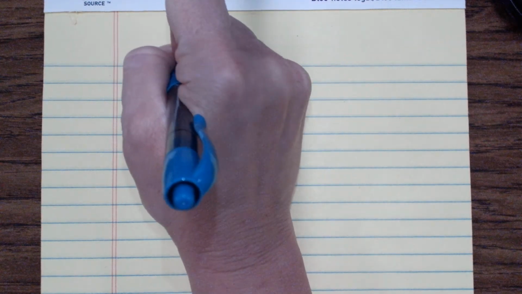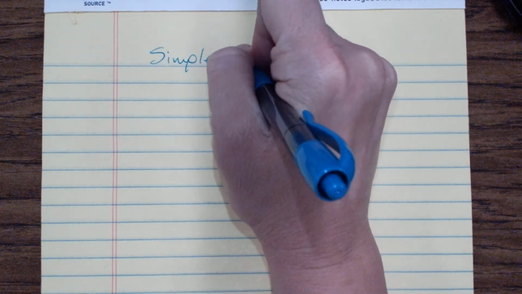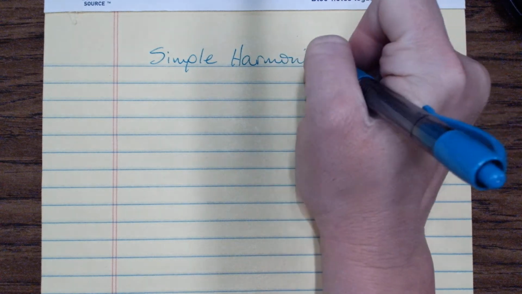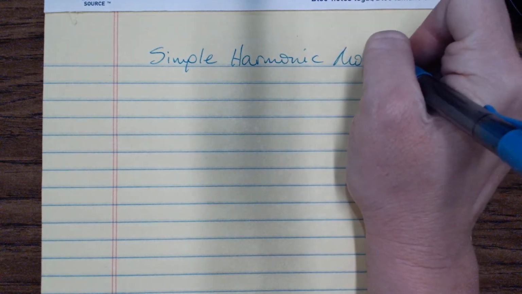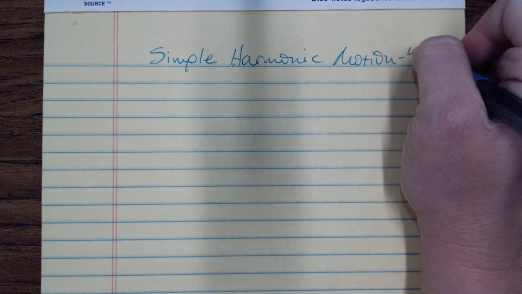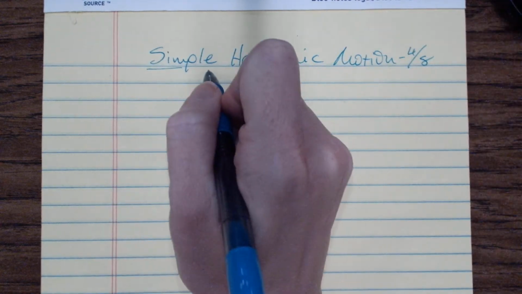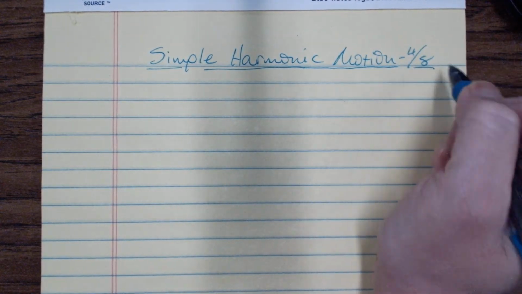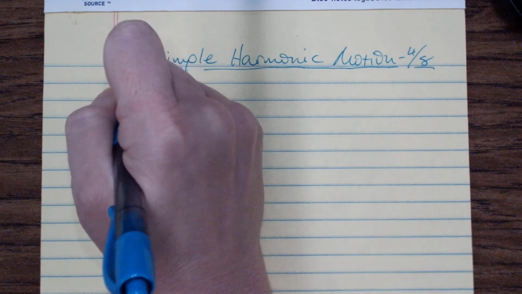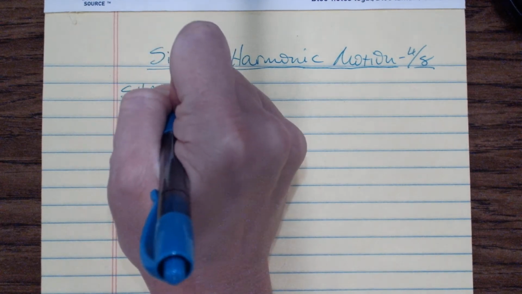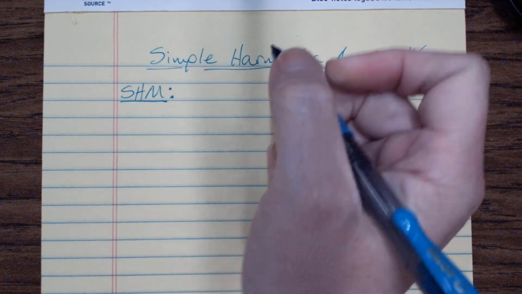Okay, so today we're going to start learning about our second to last unit, simple harmonic motion and sound. So we're going to start with simple harmonic motion. We call it SHM for short because nobody likes to say simple harmonic motion over and over.